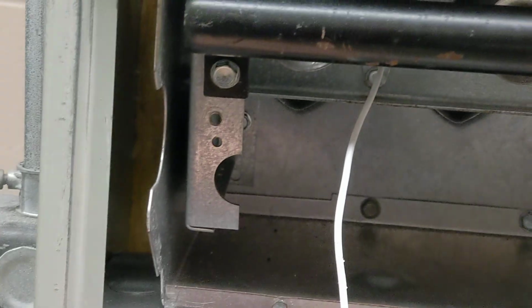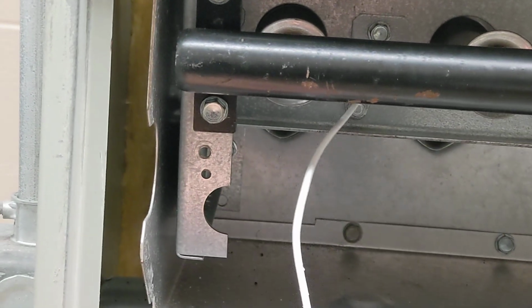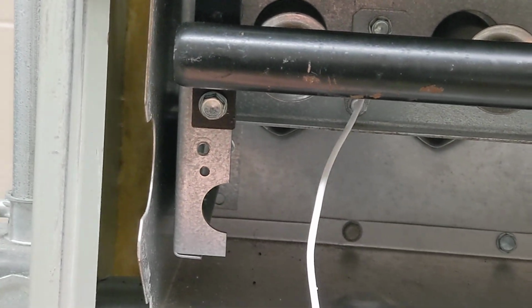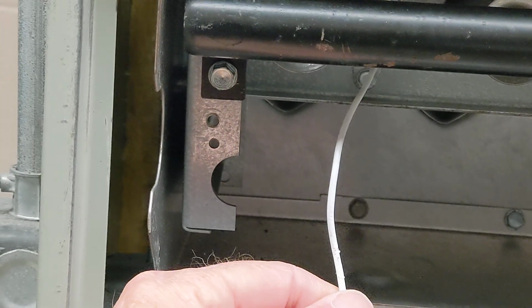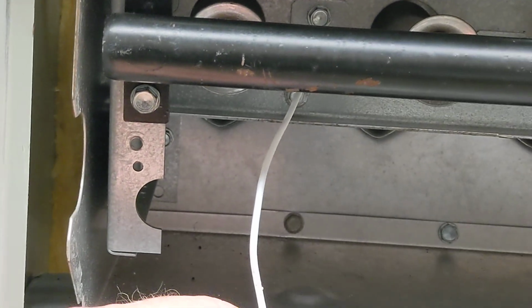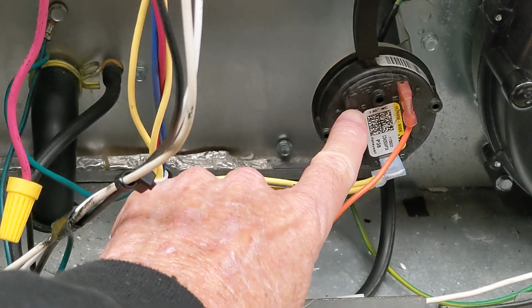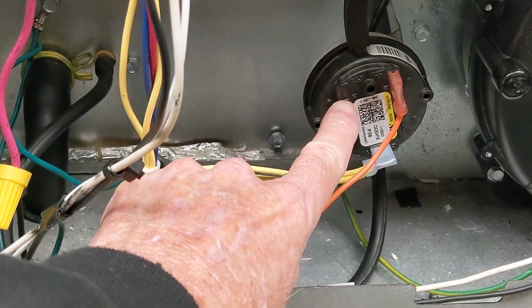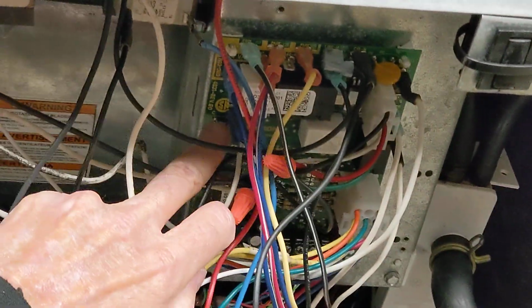Here, on the opposite side of the burners from the igniter is a single wire. That would be the flame proving rod. Pressure switch. Down here, I have a control board.